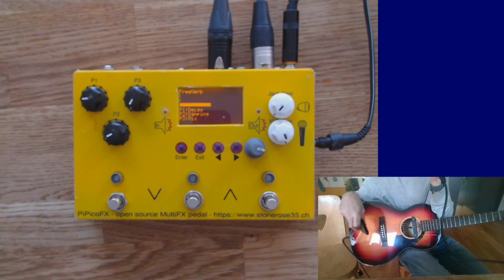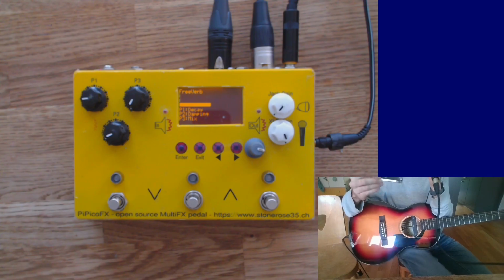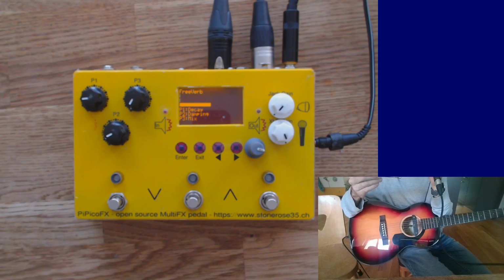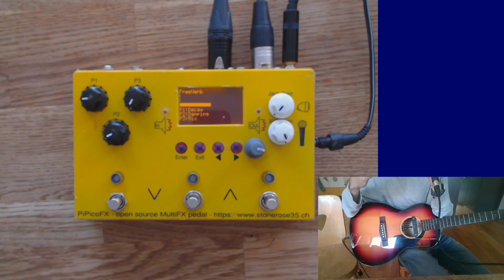Okay, for the sound demo, I'm again gonna be playing harmonica, just a standard Lee Oskar model. I'm using a Shure SM58 microphone, standard, pretty basic, not too high quality microphone, connected to the PiPicoFX device. And also, as you see in the picture, I'm also gonna put through an acoustic guitar with a low impedance pickup, because this also displays a little bit the effect.